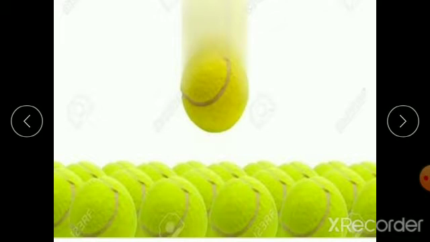Let's see that. We have learned that when a ball or a stone is dropped from a height, it falls down due to the Earth's gravitational force. It has been observed that the velocity of a ball goes on increasing as it falls through the air. This shows that the ball has acceleration. Since this acceleration is caused by Earth's gravity, it is known as acceleration due to gravity. It is represented by the symbol g and its value is 9.8 meter per second square.